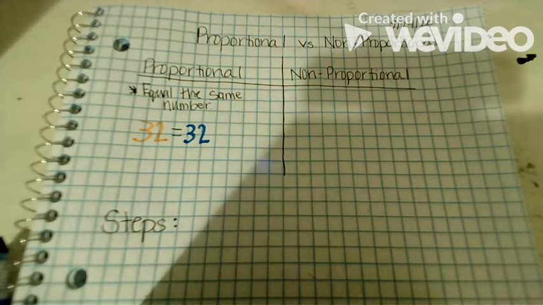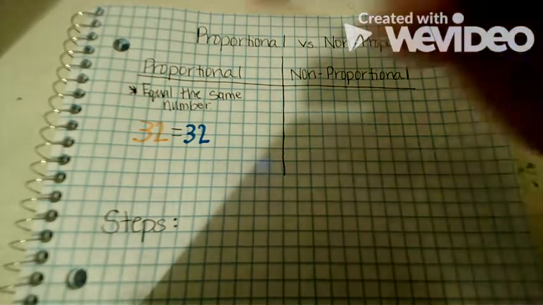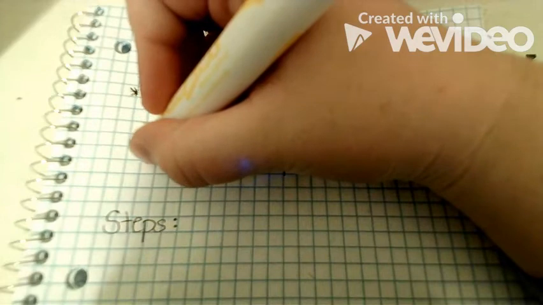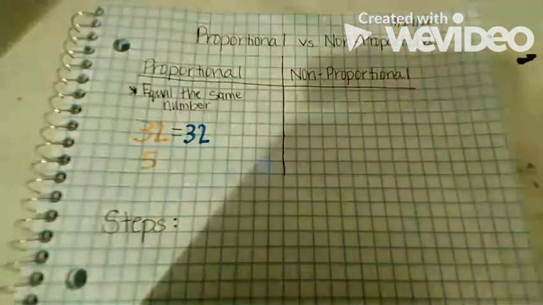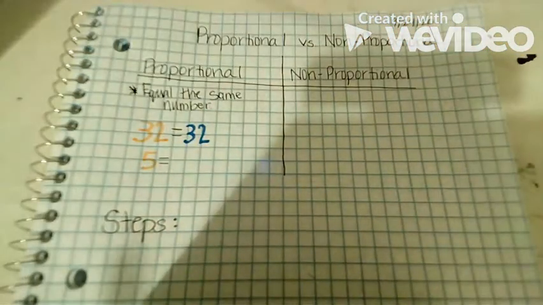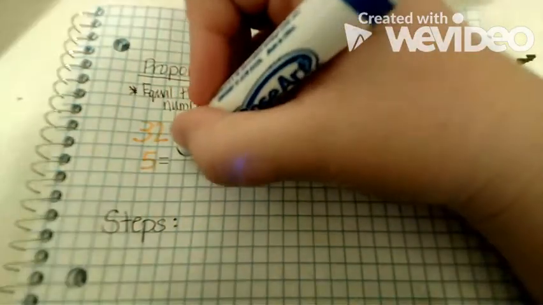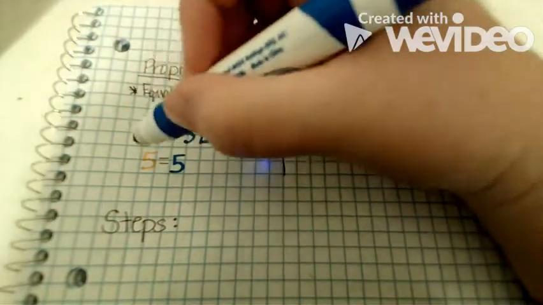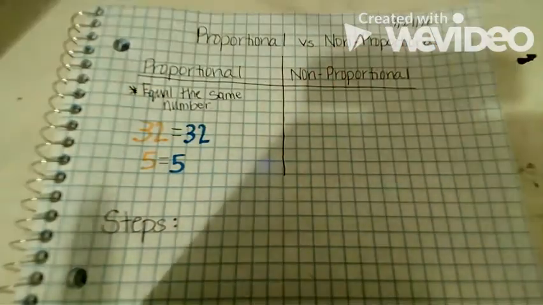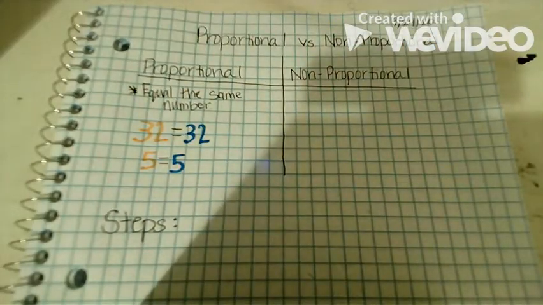Okay? You could have one of them equal out to be 5. And the other one would equal out to be 5. 5 and 5 are the same number, so that one would be proportional. Okay.